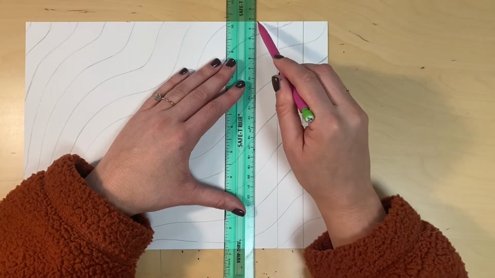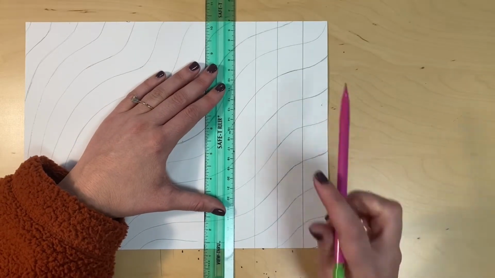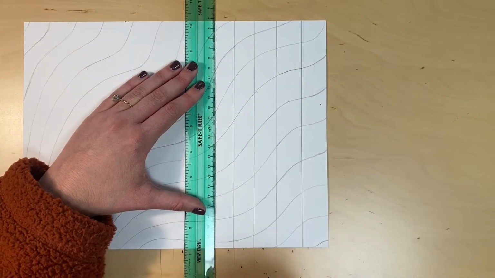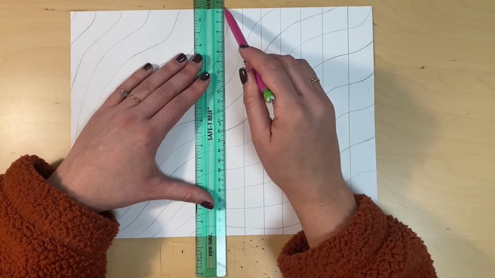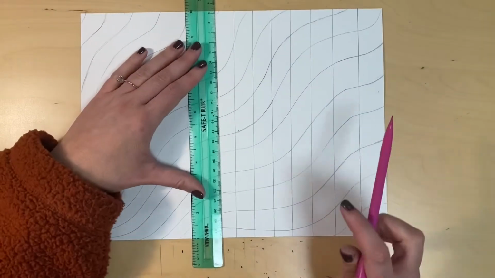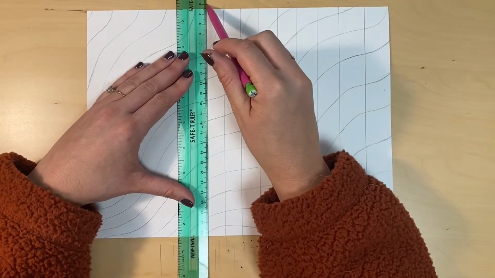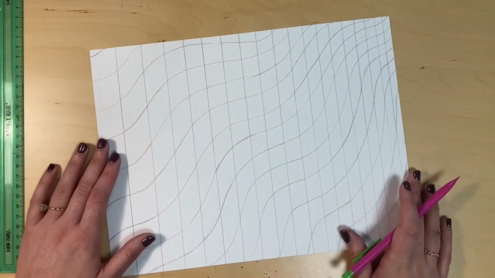I'm just kind of guessing the amount of space that is between each vertical line. I'm going to make it get slightly smaller as I get closer to this side of my paper. That's going to help my illusion even more by making it look like this corner is further back and far away. So I'm going to keep drawing lines until I reach the edge of my paper. So now I have this grid drawn with pencil.